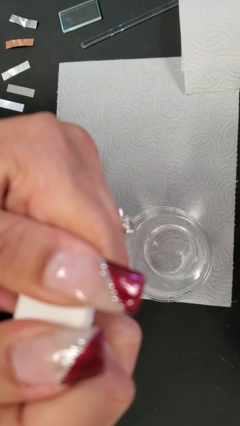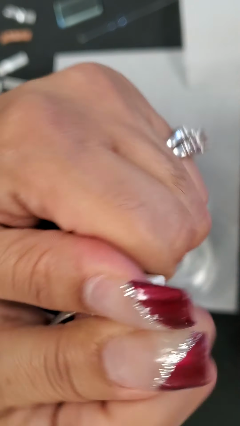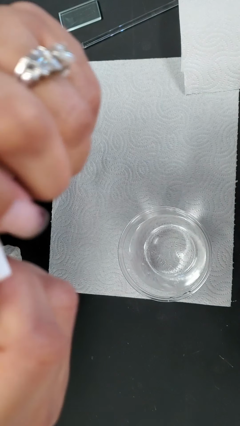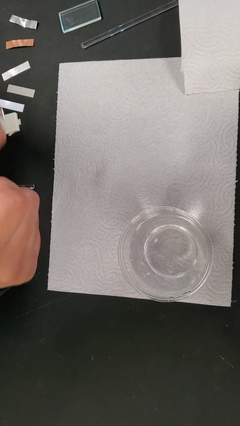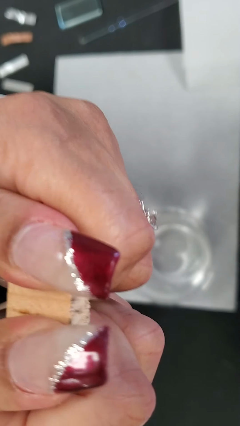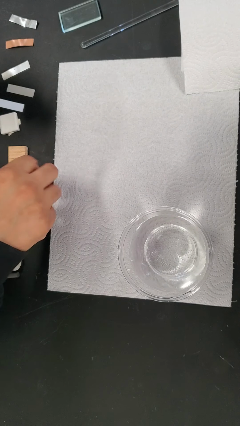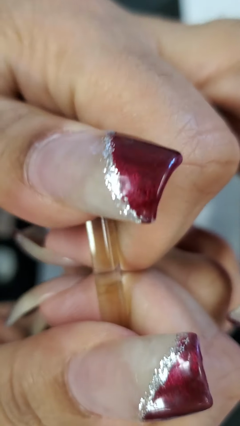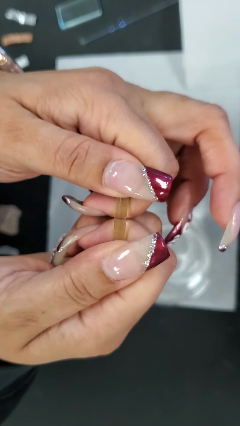The ceramic plate does not bend at all. And I think it would take a lot to break it. The wood, again, has no flexibility. It's very hard, very rigid. Same with the glass. I don't want to press too hard because I don't want to accidentally snap it in my fingers.